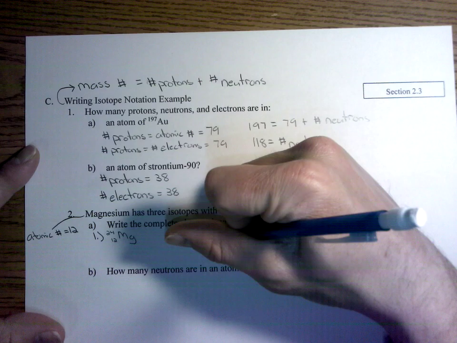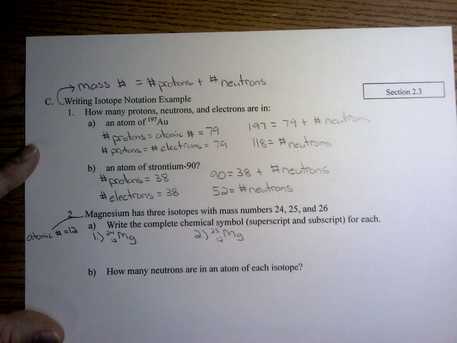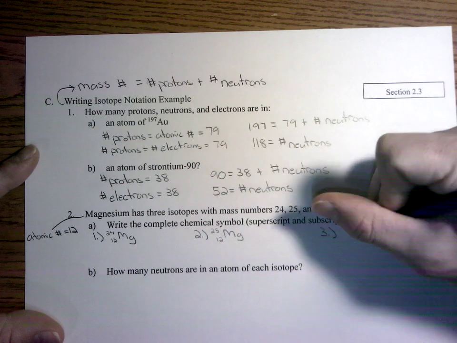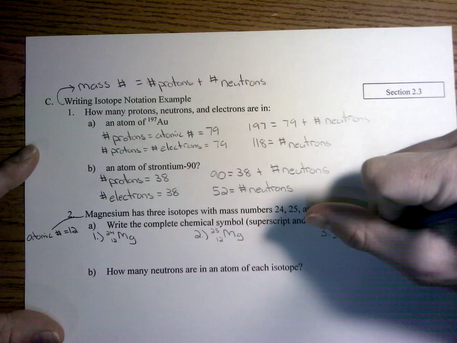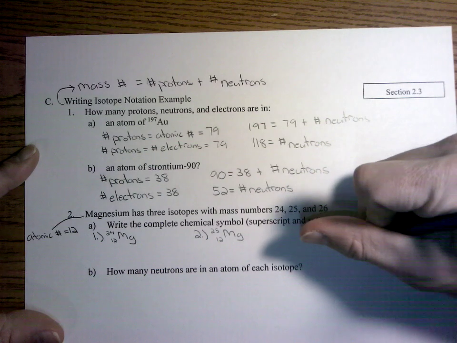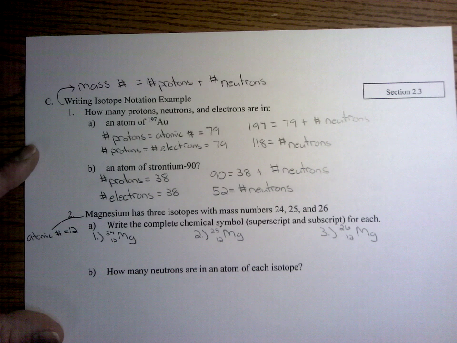We write 12 to represent that we have 12 protons, or an atomic number of 12. And then for that third isotope, we start out with the symbol. In the upper left-hand corner, we have the mass number of 26 and 12 as our atomic number or number of protons.